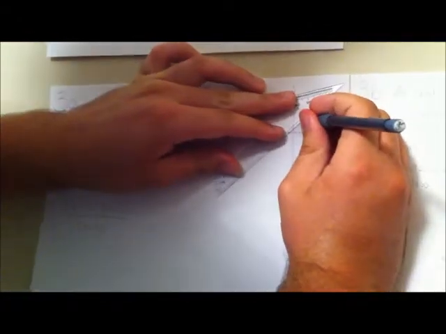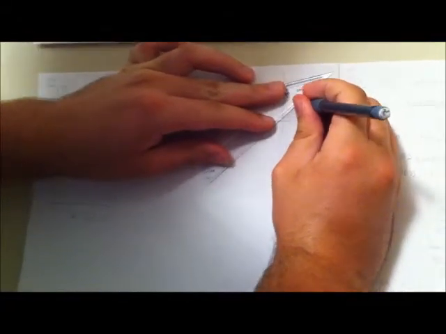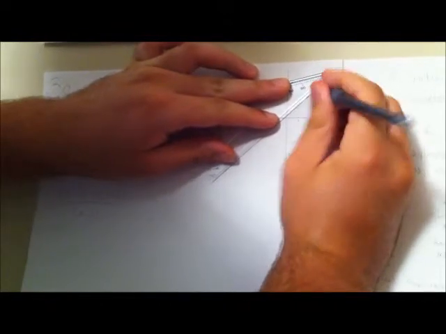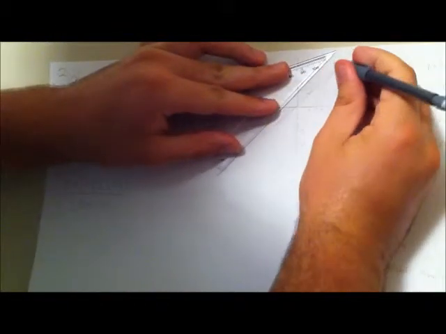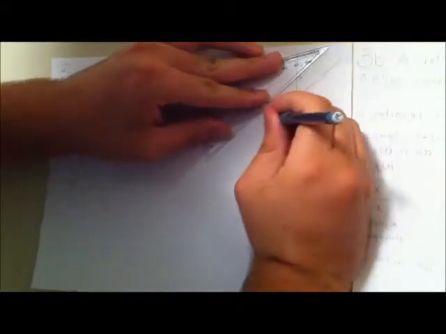And if we were to draw a graph, our graph would look something similar to this, and remember the arrows.